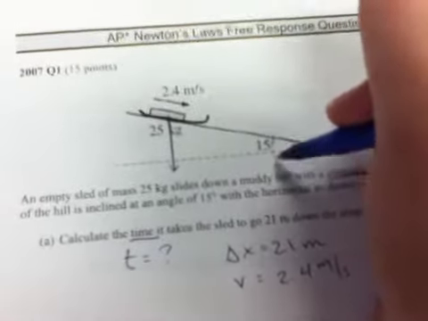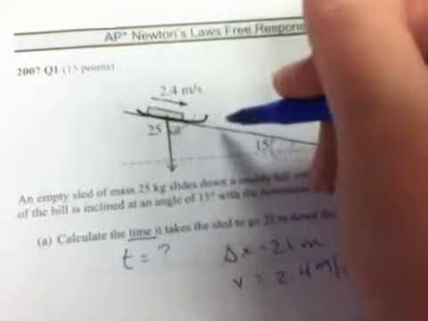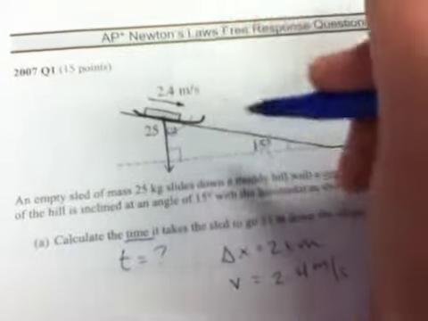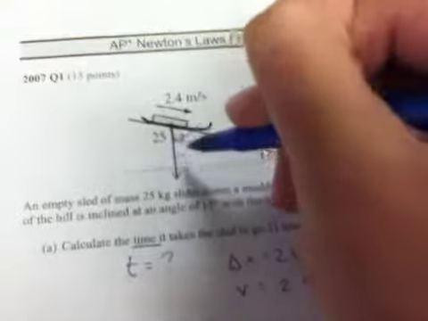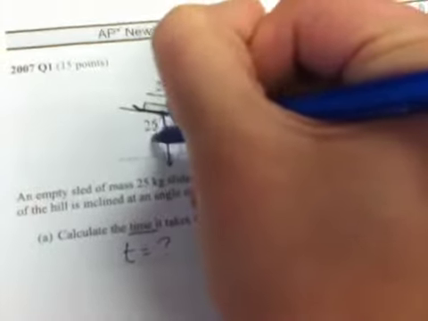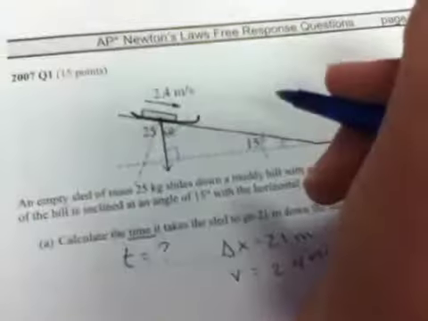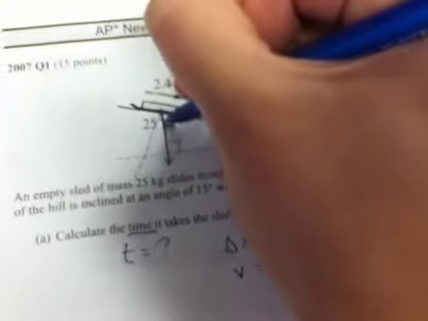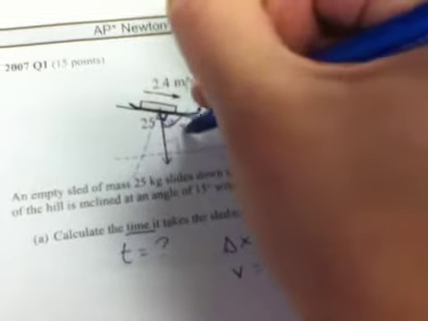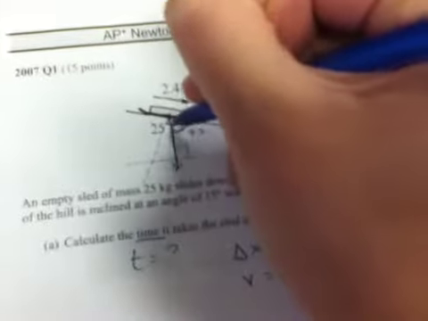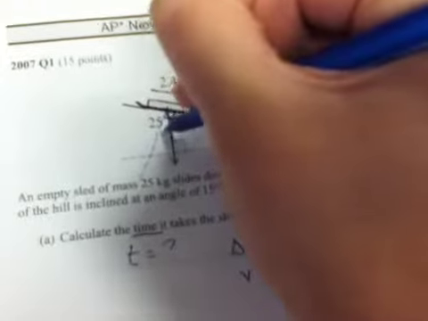And we see that this is 15, therefore this must be 75 because this is 90. And so 15, 75 plus 90 is 180. And so we look and we see that we had to make this triangle right here. And so this triangle creates a 90-degree angle right there. And so we see that if this is 75, this is going to be 90 minus 75, which is 15.